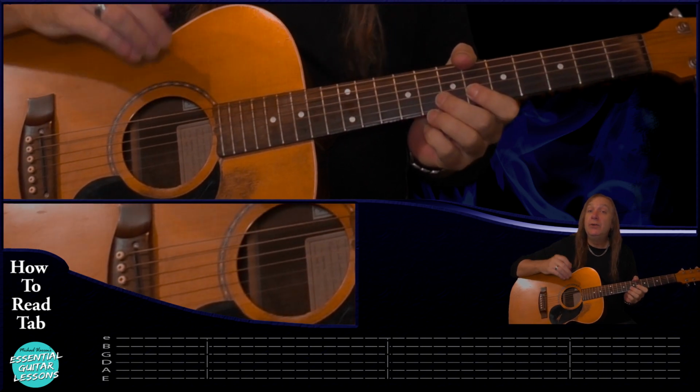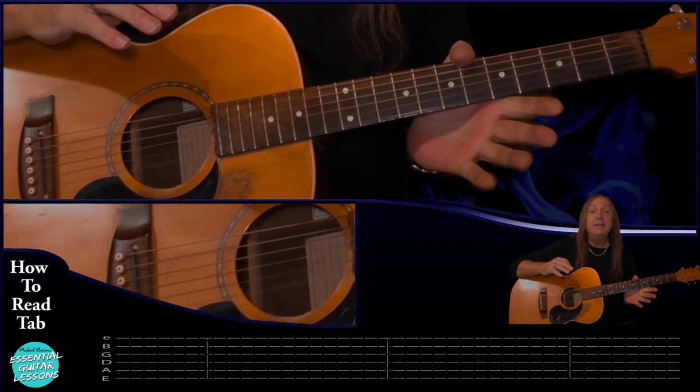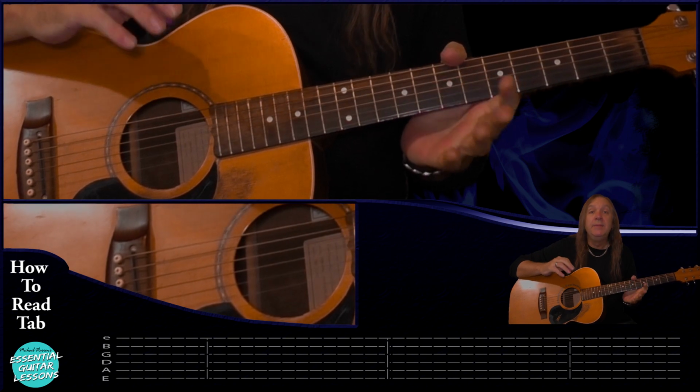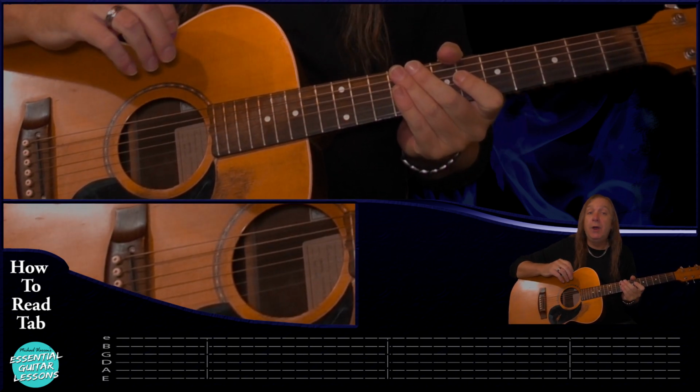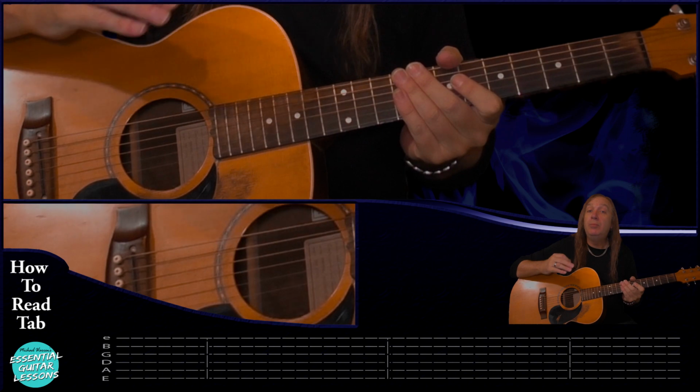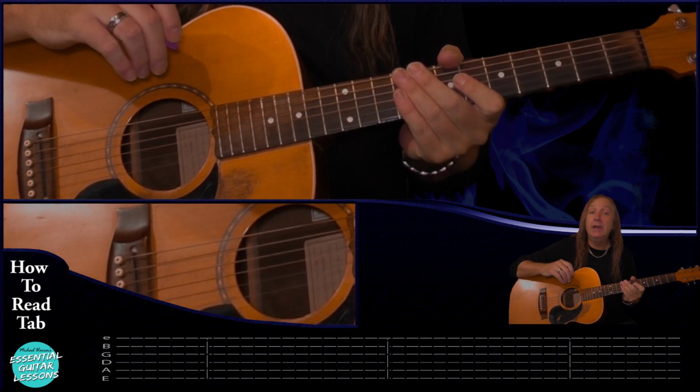Now you'll also get vertical lines on the tab, and that's just breaking the song into bars. Now if you're new to guitar, you don't have to worry about this. Just know that they'll be there, and it won't affect how you're reading the tab.